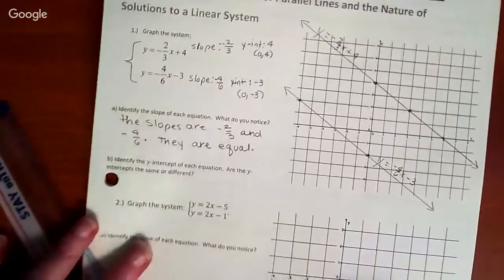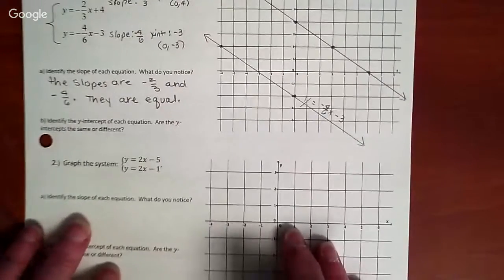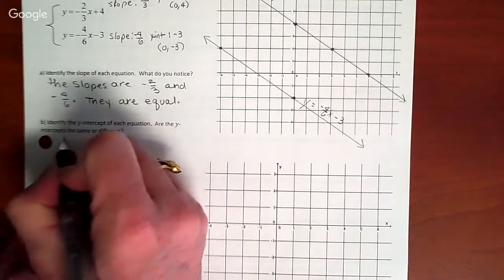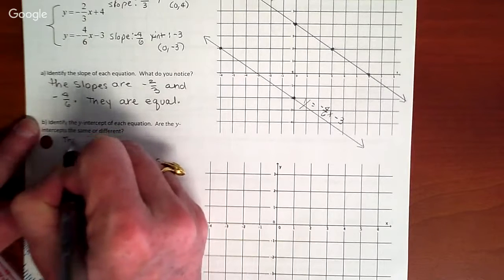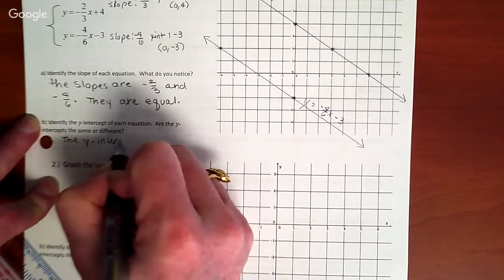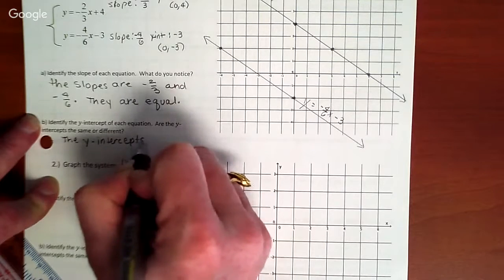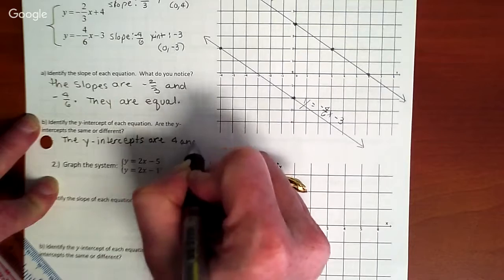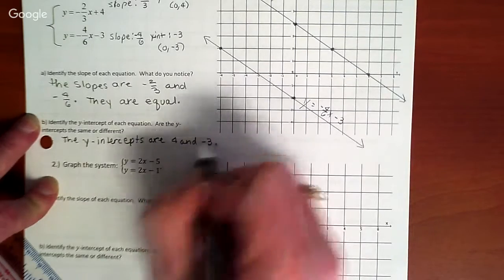Now, the next thing it says here is identify the y-intercept of each equation. Are the y-intercepts the same or different? The y-intercepts are 4 and negative 3.